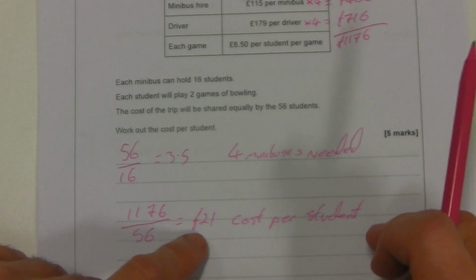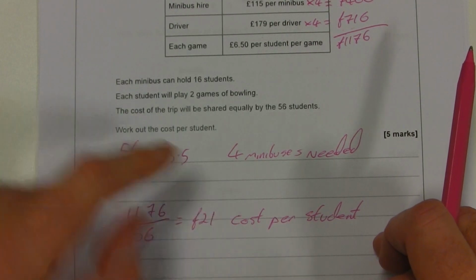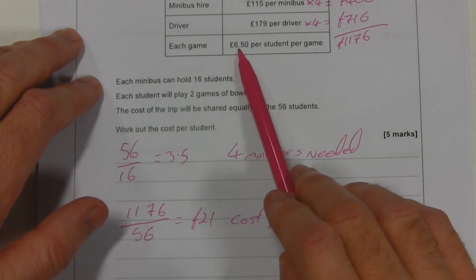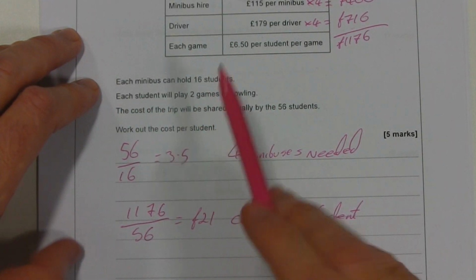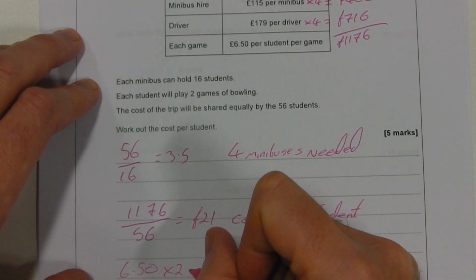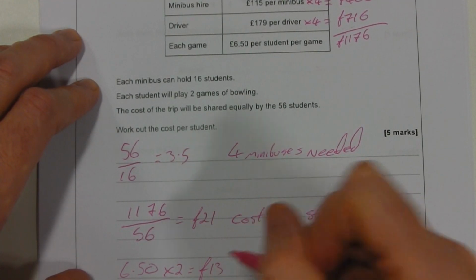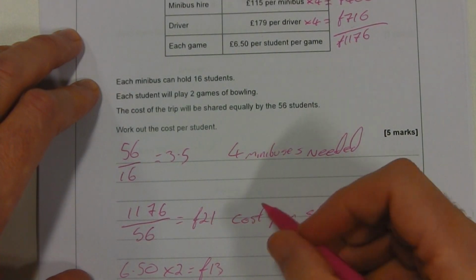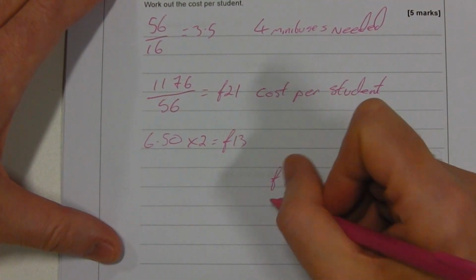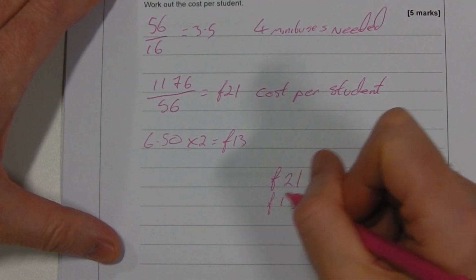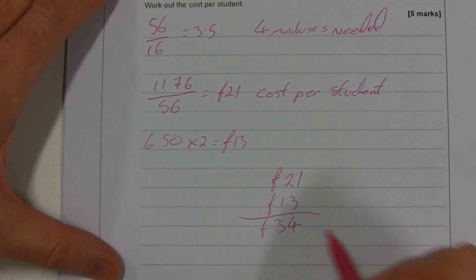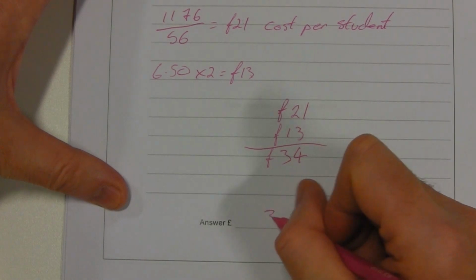Now, because we've done that, we already know the coach cost per student. We don't have to work out the total cost of all the games. All we know is each student is going to play 2 games. So we've got £6.50 times by 2 to give us £13, and we can then add that on. So we now have £21 for the coach plus £13 for the bowling, and we will end up with a total cost per student of £34.